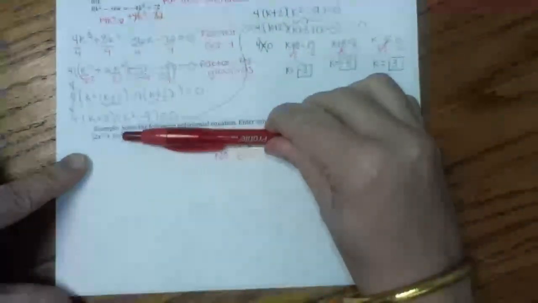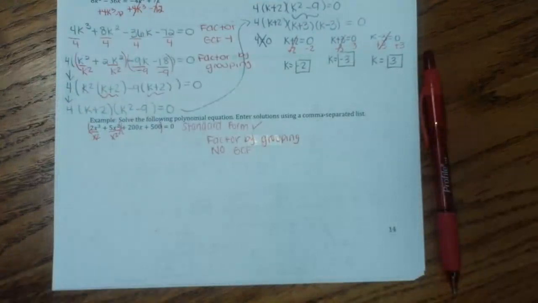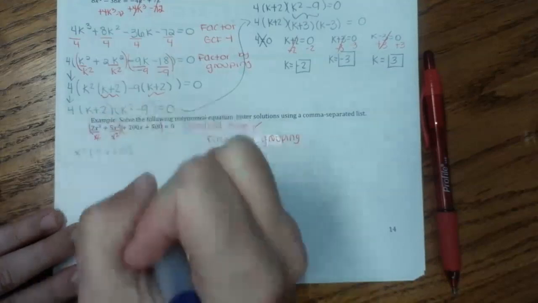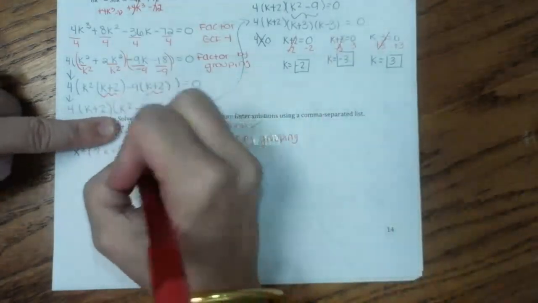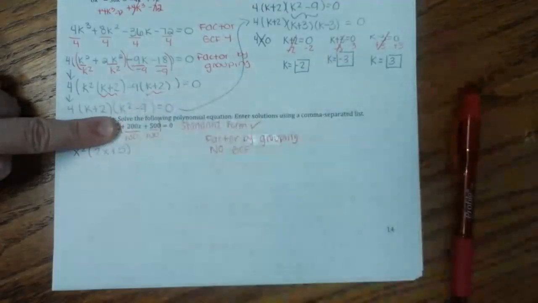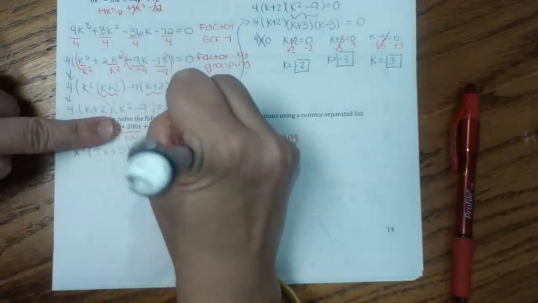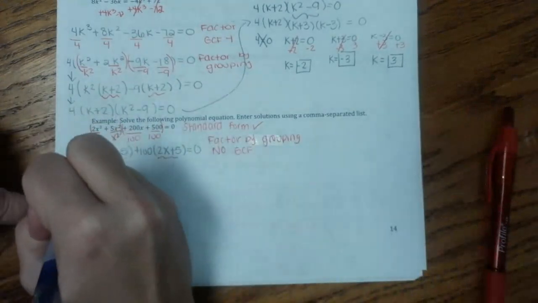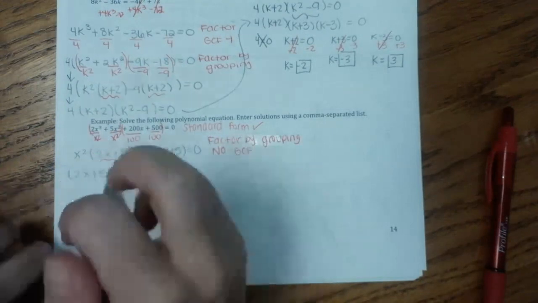Looking at our first 2 terms, 2x cubed plus 5x squared, they both have x squared in common, so I can factor or divide out that x squared. In doing so, we're left over with 2x plus 5. Looking at our next 2 terms, we have 200x plus 500. They both have 100 in common, so that'll be our GCF. We're taking out a positive 100. We're left with 2x plus 5. We know we did it right because they both have 2x plus 5 left over, so that will be one factor. And we're left over taking those out with x squared plus 100.